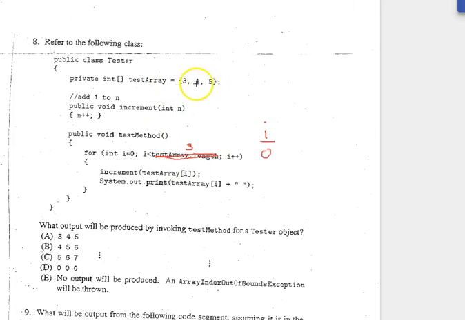You can't change the length of an array, unlike an ArrayList, which is dynamic and could change while this executes. This will not change. It's 3. Is i less than 3? Okay, increment(testArray[i]). So i is currently 0, and square brackets 0 means go to position 0 of testArray, and position 0 is right here, and that's the number 3.